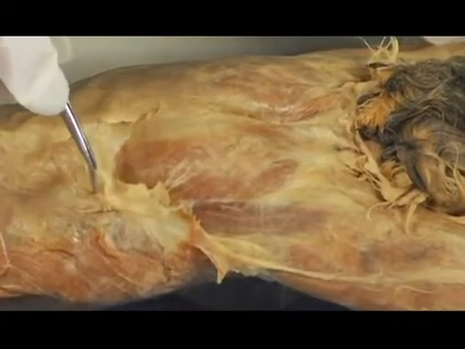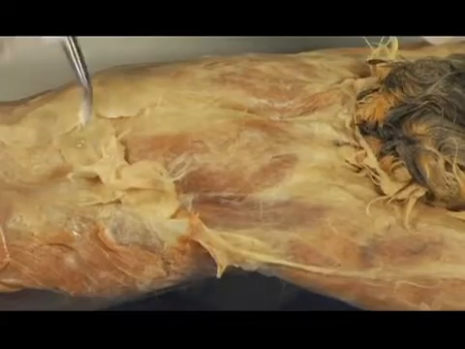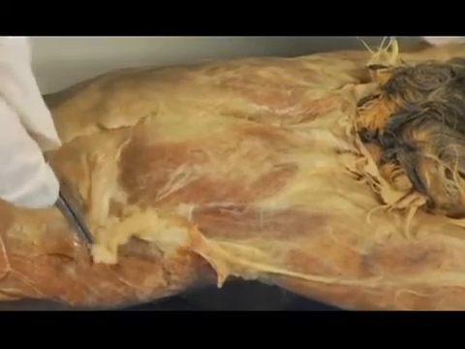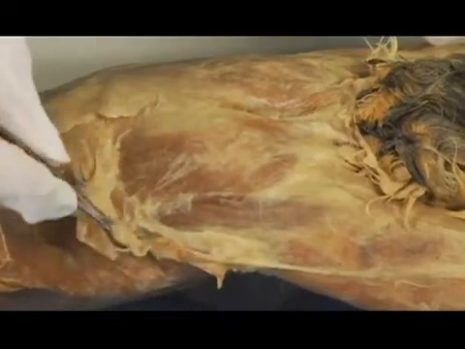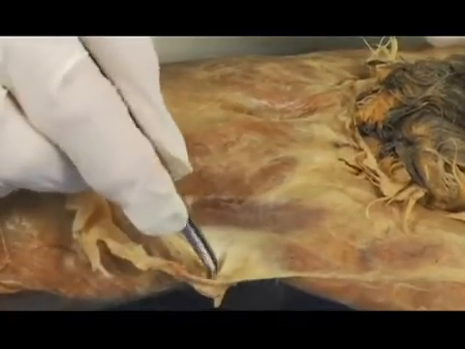Okay? So I'm getting to an edge here where it looks like some muscle. So I'm going to kind of stop there. I'm going that direction. I'm going to be tugging down a little bit and continue doing that.